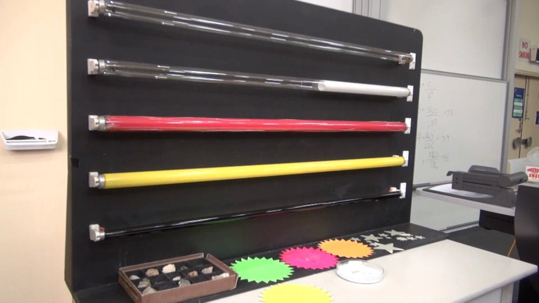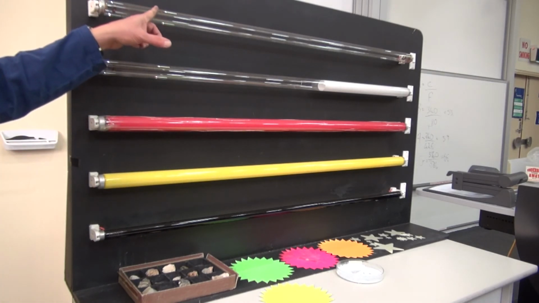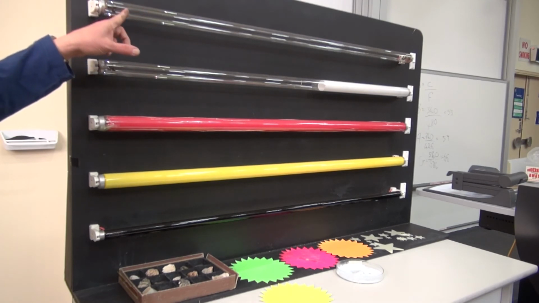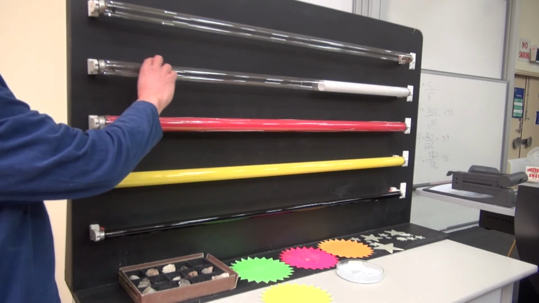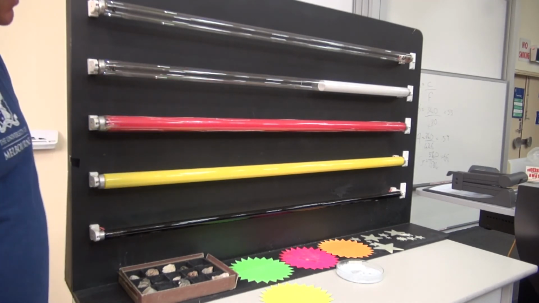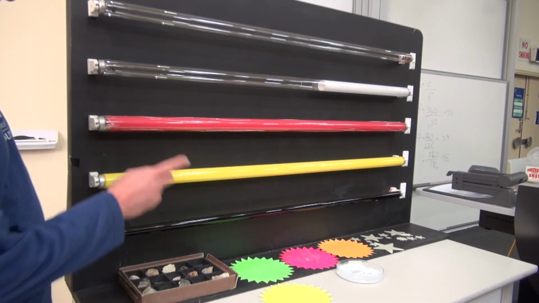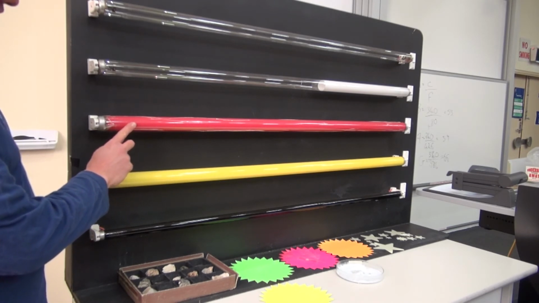This is a close-up of the fluorescent tubes. As you can see, the top tube is purely glass on the outside. The second tube is half glass, and the second half is coated with fluorescent white phosphor. This tube is fully coated with red phosphor.